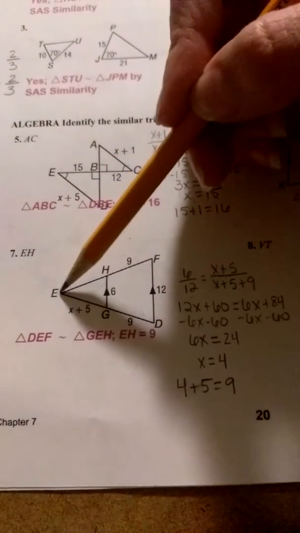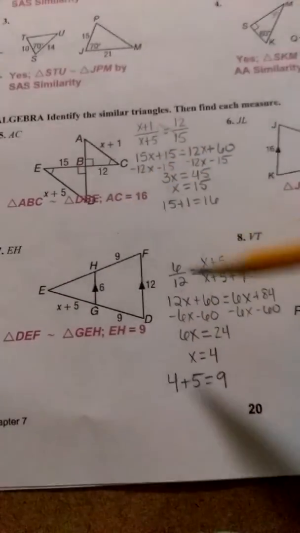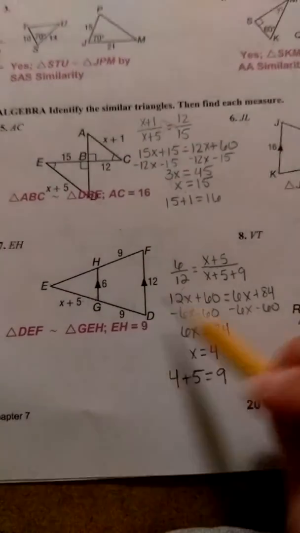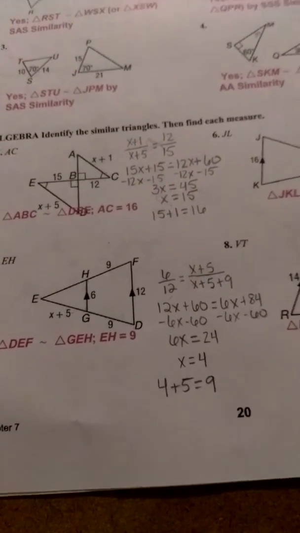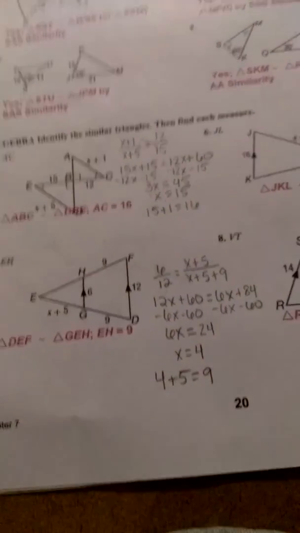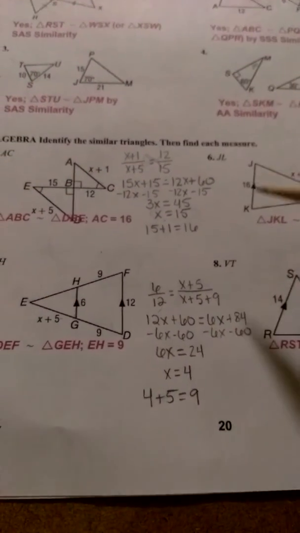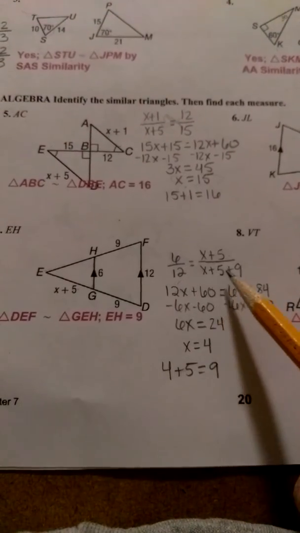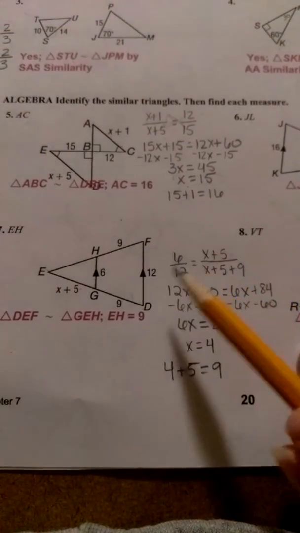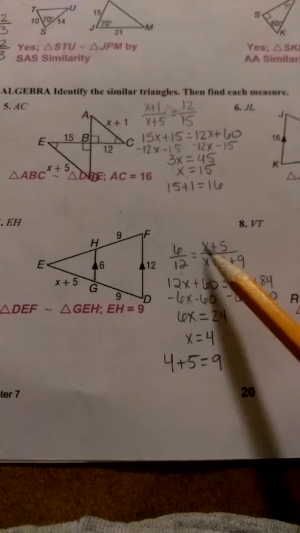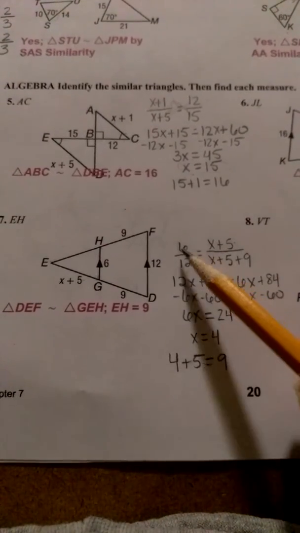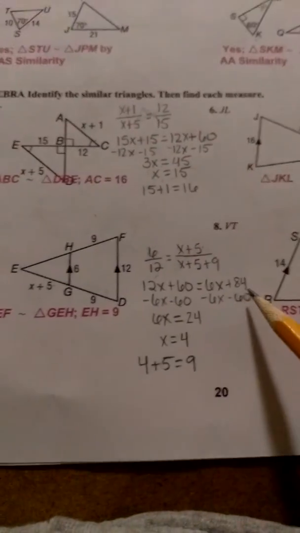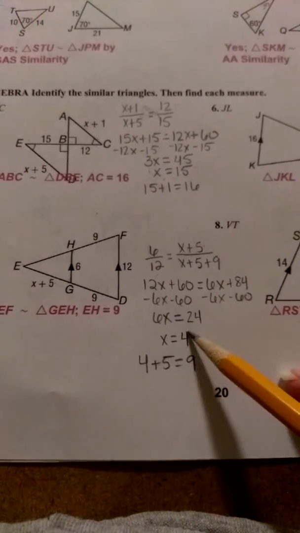And then you want to combine E and D. So this is how I got the x plus 5, and then you have to add in this 9 to get the total side of ED. So here, 5 plus 9 gives you 14. So once you distribute, you get 12x plus 60 equals 6x plus, and then 6 times 14 gives you 84. Solve for x.